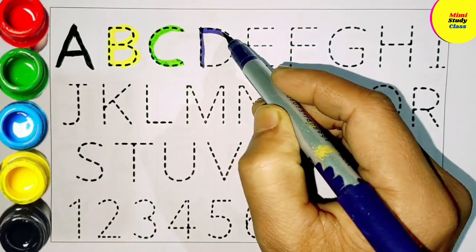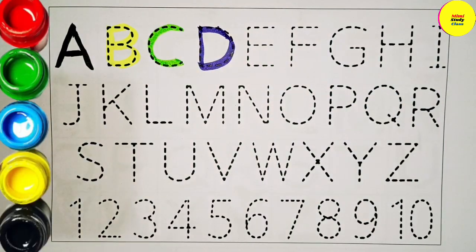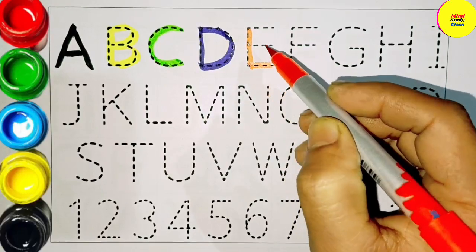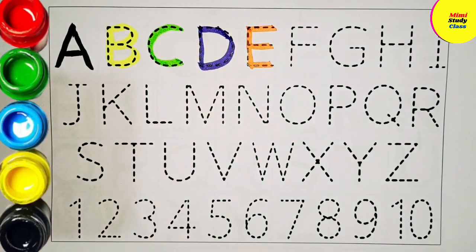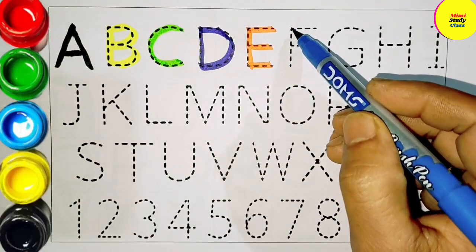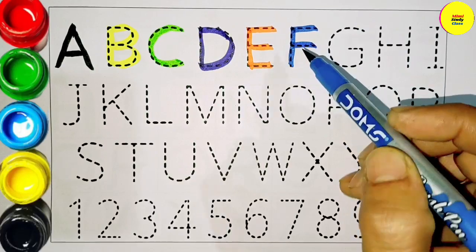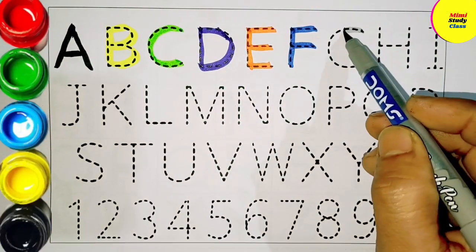D for dolphin. Red color. E for eagle. Sky blue color. F for flower. Silver color.